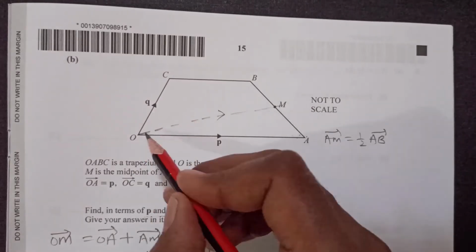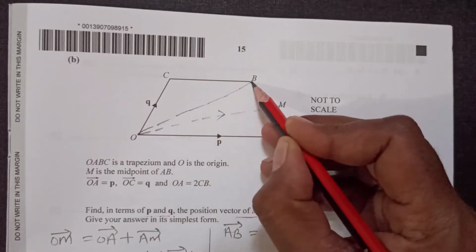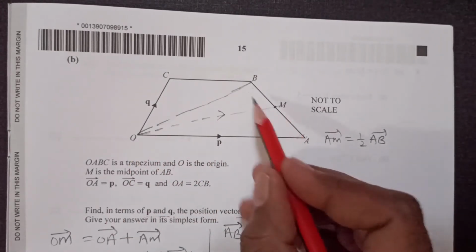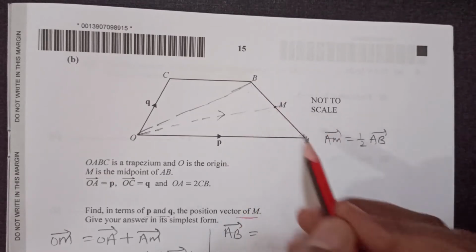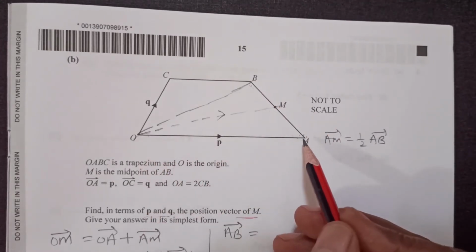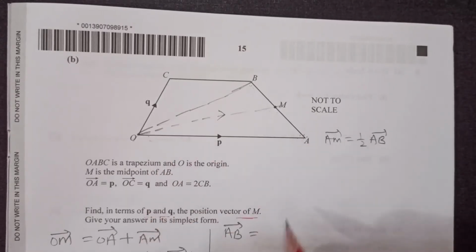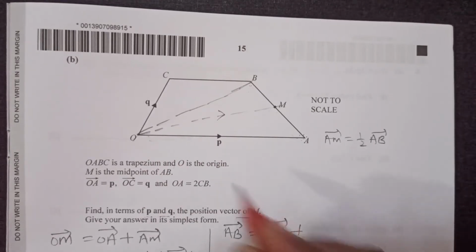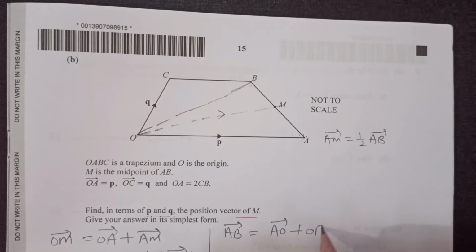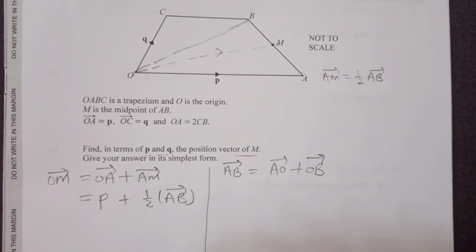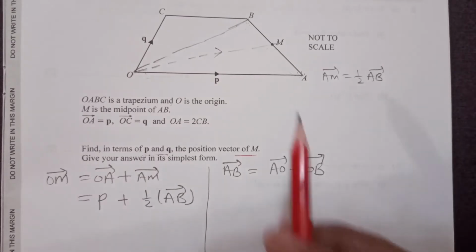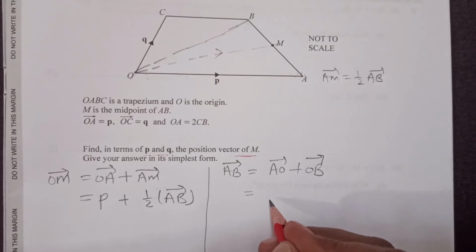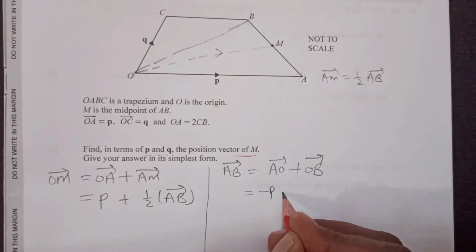If I join OB, then AB, we can go from A to O, plus then O to B. So AO is the opposite of OA, which means negative p, and then OB.